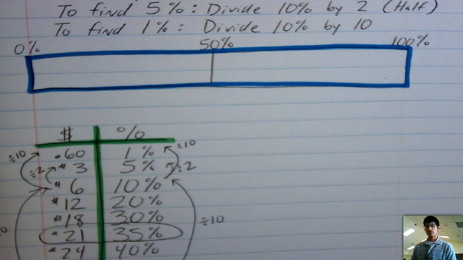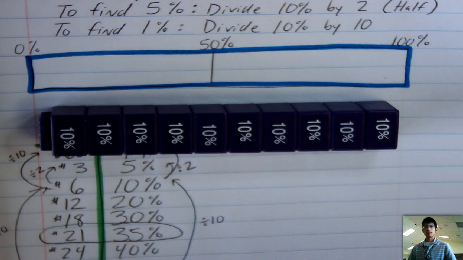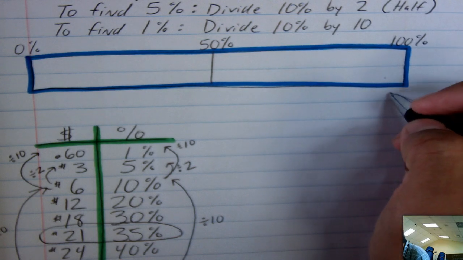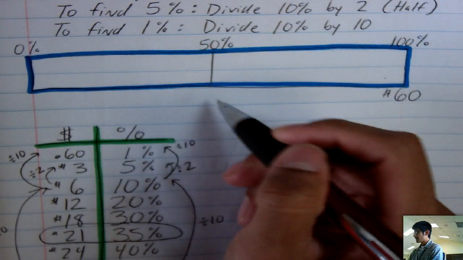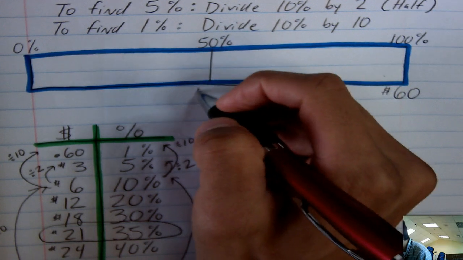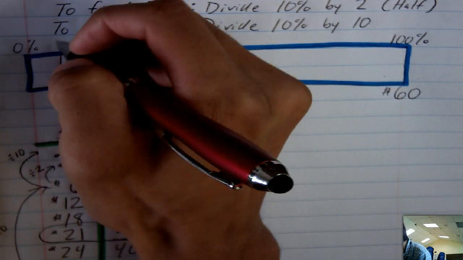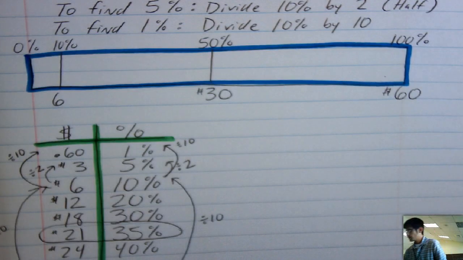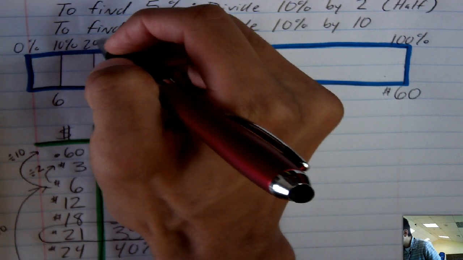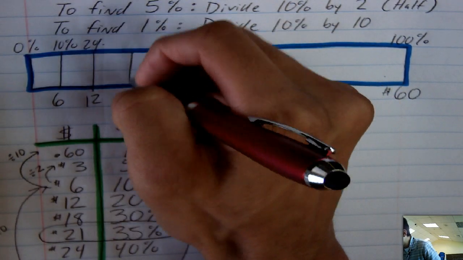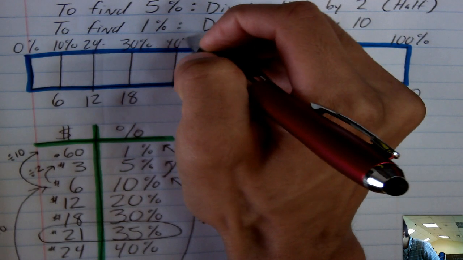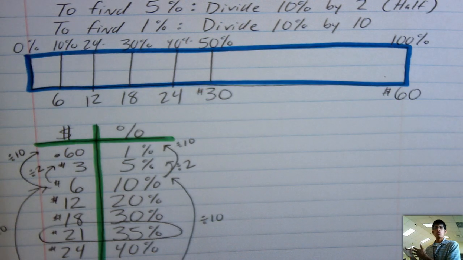Okay, now we're going to draw the percent bar strategy. So those of you who like using the percent bar today in class, it's really the exact same thing as the table. 100%, the total is $60. Half of that, so half of $60 would be $30. If I wanted to find 10%, I would divide 60 divided by 10 and I would get 6. And then I would skip count. So 20% would be 12, 30% would be 18, 40% would be 24, and you would skip count all the way to whatever number that you needed to find.